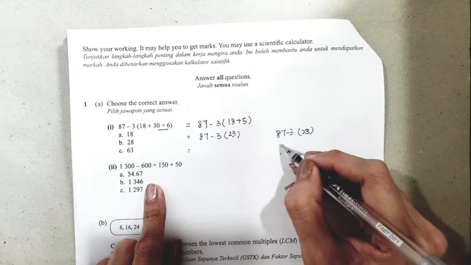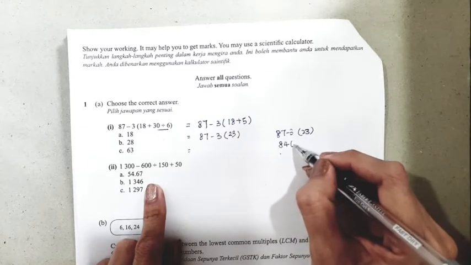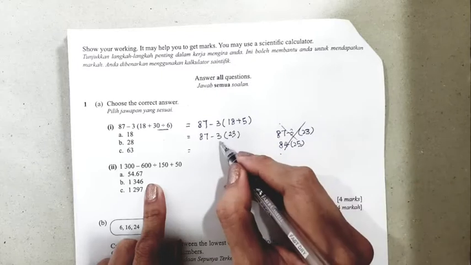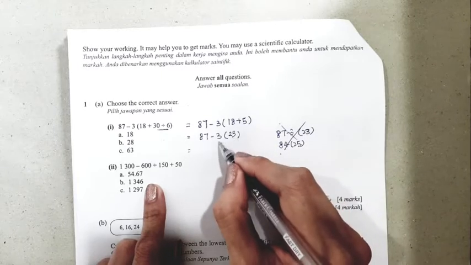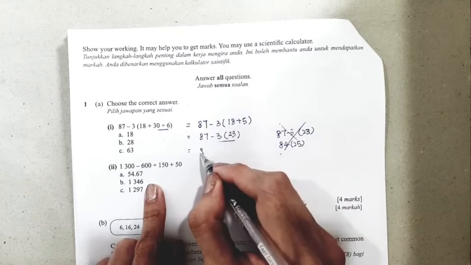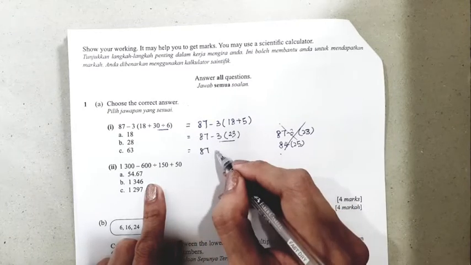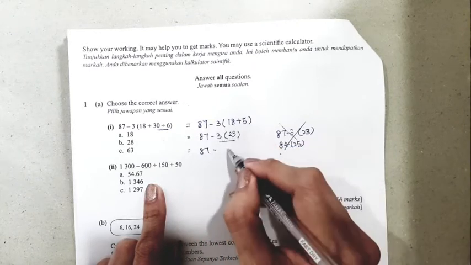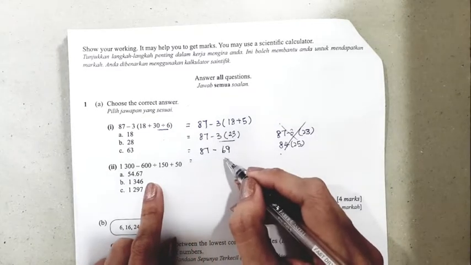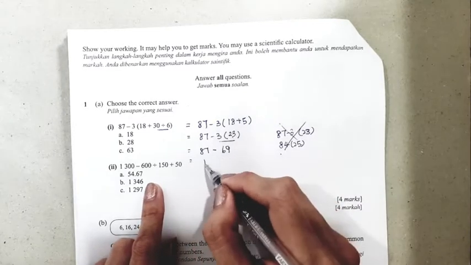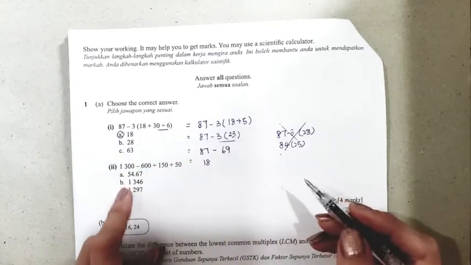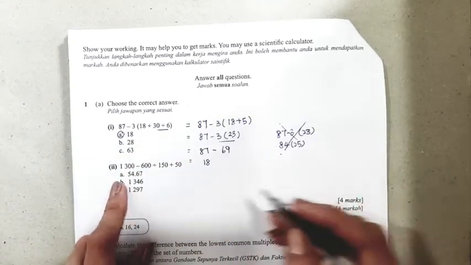This is wrong. Okay, if you got this, this is wrong. We have to do from inside the bracket and outwards. That means we have to solve the bracket, multiply with the number 3 over at the front there. So we have 69. Then 87 minus 69, we will have 18. So A is our answer. Okay, we need to show working because of the marks allocation.